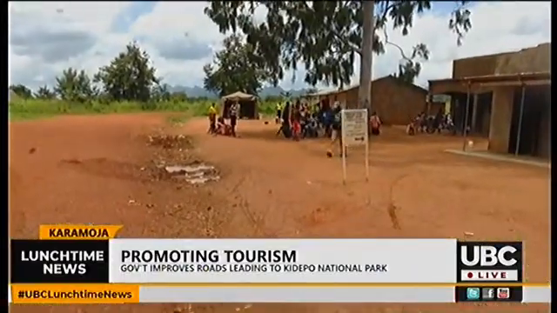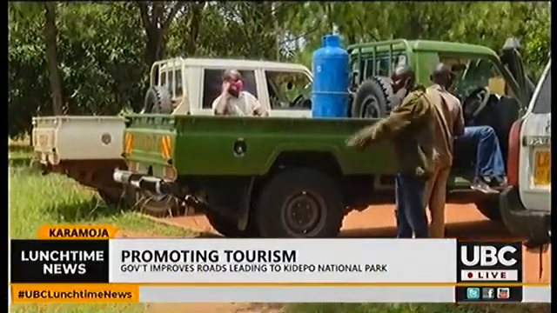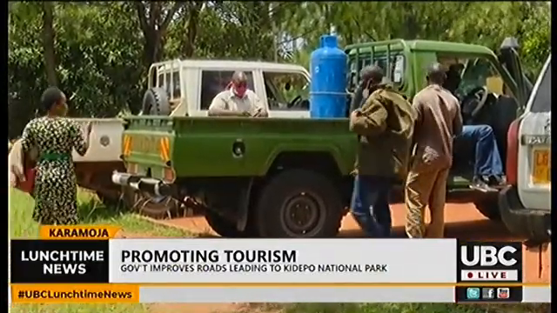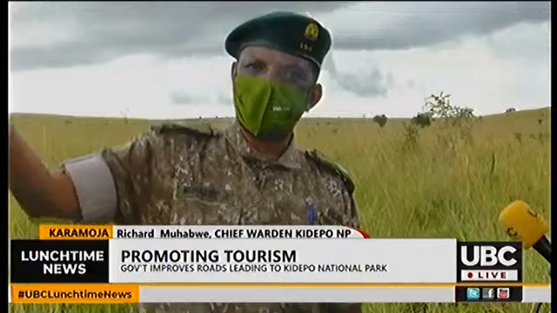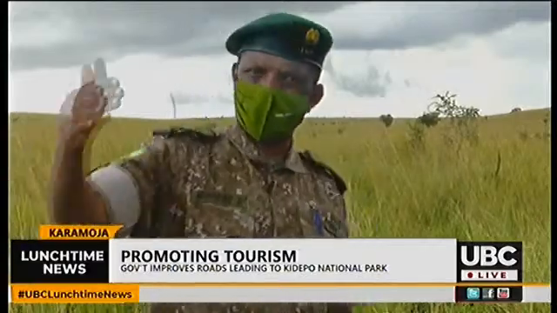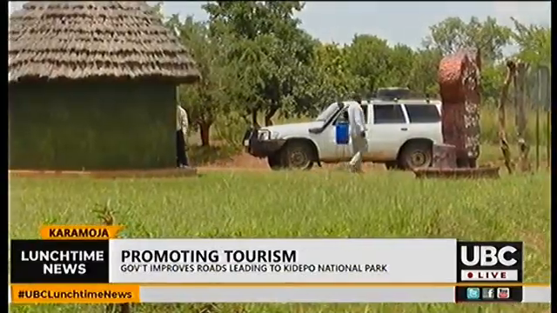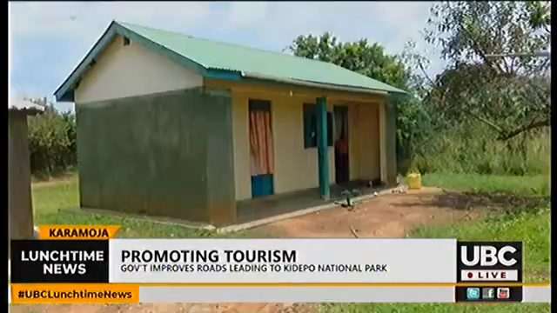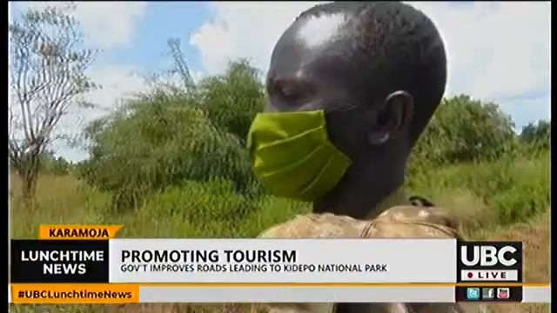Locals are sensitized on animal behaviors in order to live in harmony, though armed invasions are registered at the park. So the Ranger Force and the UPDF have been able to contain those incursions of poachers who come from South Sudan. And no wonder our borders are now sealed. Rangers have been provided with shelter as they closely monitor the Kidepo Conservation Area. Ivan Kahwa, UBC News in Karamoja sub-region.